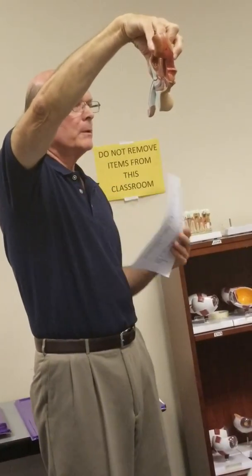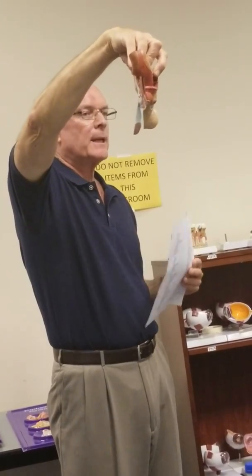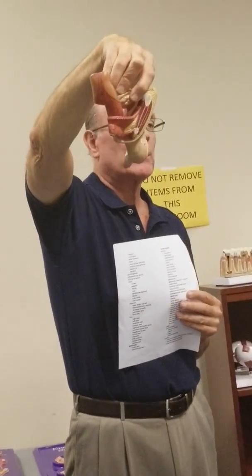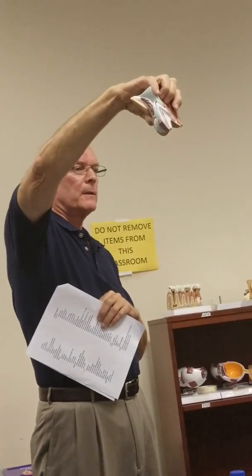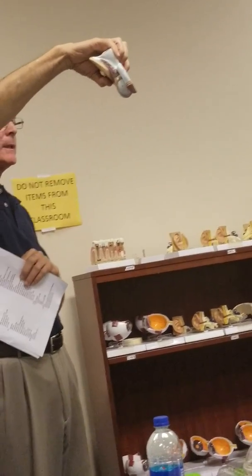Seminal vesicles are visible on this model right here. See where my index finger is? That's a seminal vesicle. It's this multi-compartmental gland attached to the outer back wall of the urinary bladder. Seminal vesicle. Bulbourethral glands are represented here, and they're the tiny little gland you see in the sectioned male pelvis that opens into the urethra. Tiny little gland, so name these small male glands.